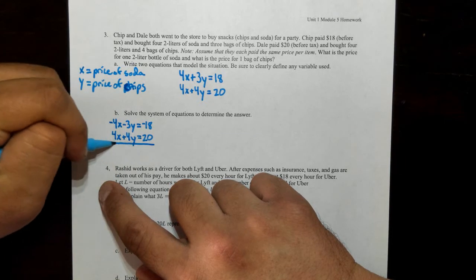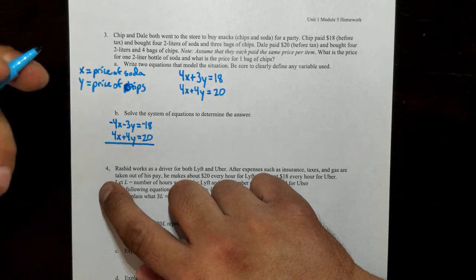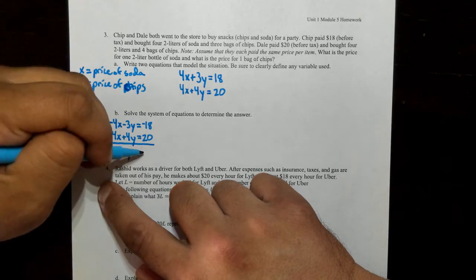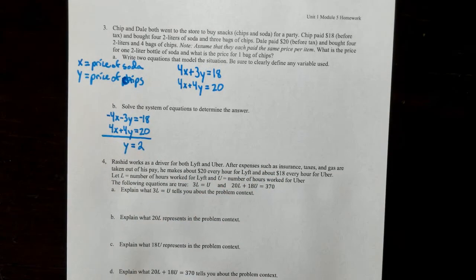So when I combine these like terms, these x's zero out. Negative 3y and a positive 4y is just going to be y. And negative 18 and 20, that's going to give us a 2. So y is 2. The price of chips is $2.